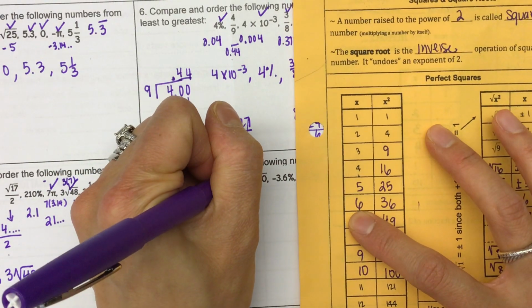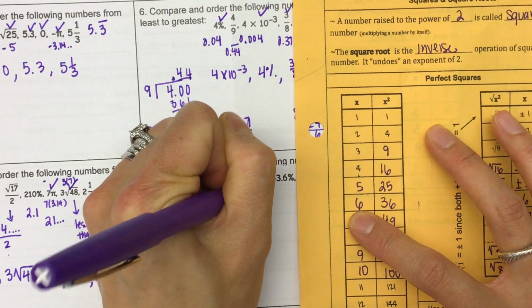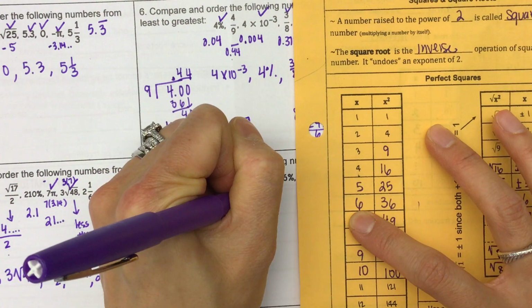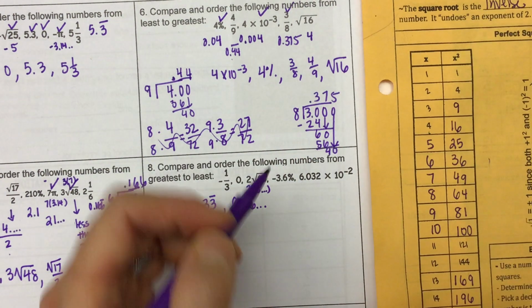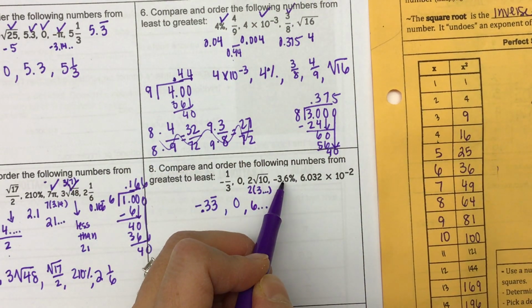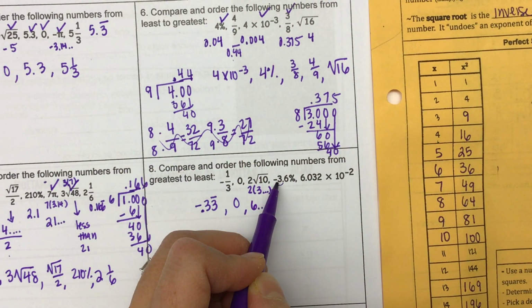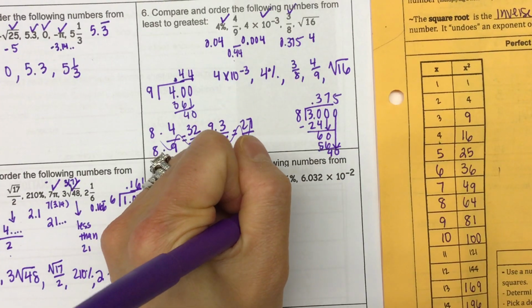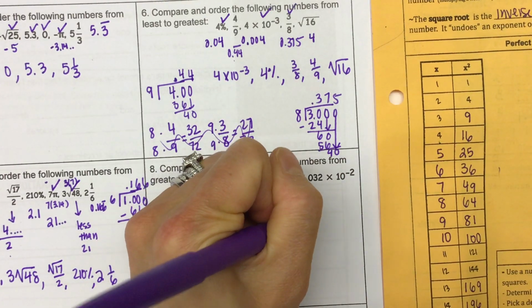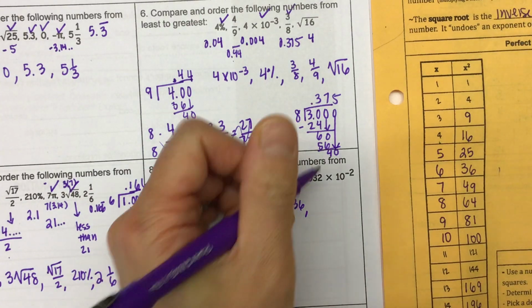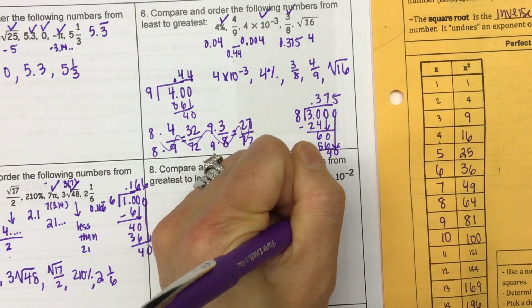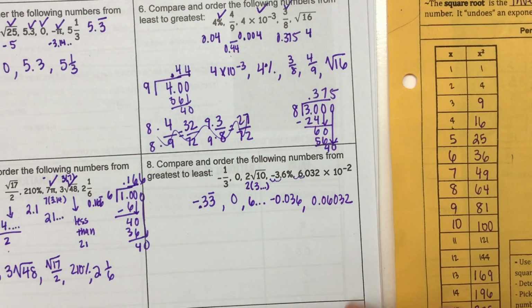And 2 times 3 is 6. So 2 times 3 point something would be 6 point something, just a little bit bigger than 6. This one, if we change to a decimal, we move the decimal over 2 times, so negative 0.036. And then this one, we'd have to move the decimal to the left 2 times, so 0.06032. Okay, we got all decimals.